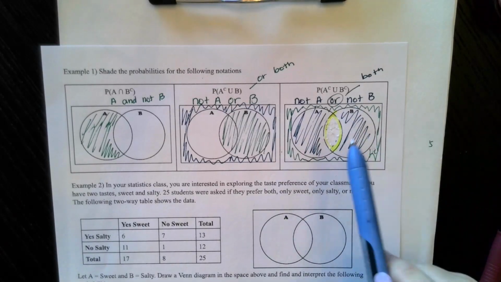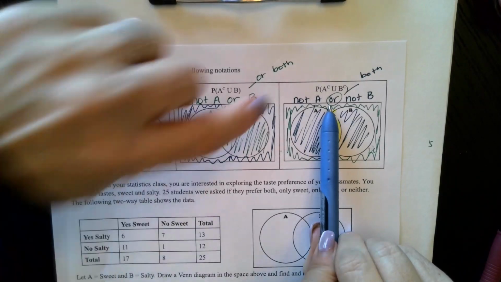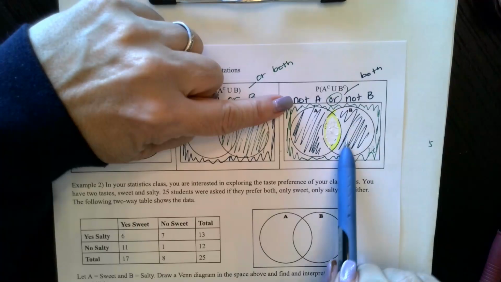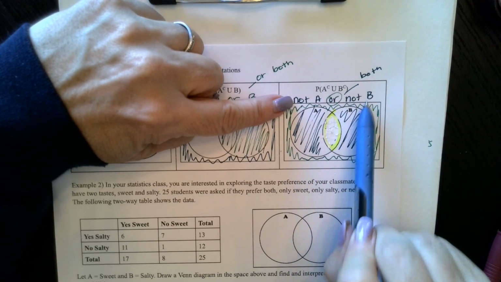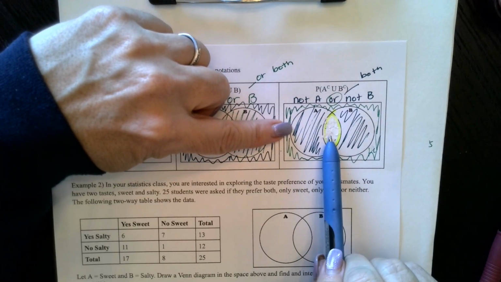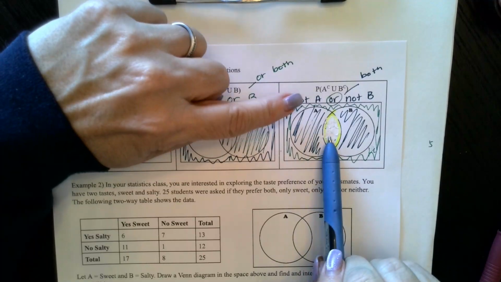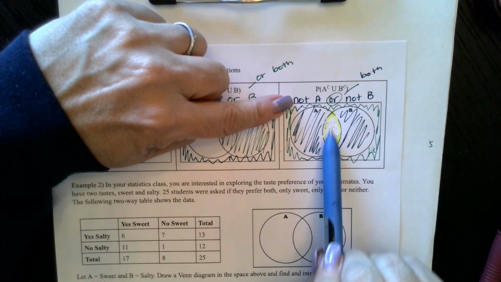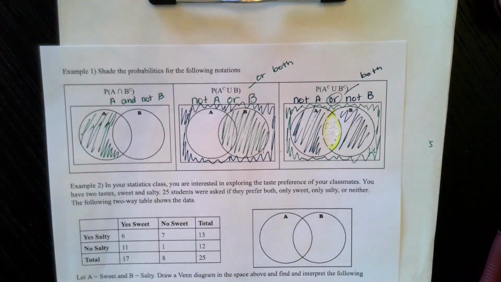Now, here's why I can do this. It's not and, it's or. So I can have not A. So not A means I can have B and everything on the outside. Or not B, which means I can have A and not everything on the outside. But I can't have the overlap region because the overlap region would be A and B. Okay? So this part says not A, not B. Well, that's this region here, which is both parts. Okay? All right, sorry about that.